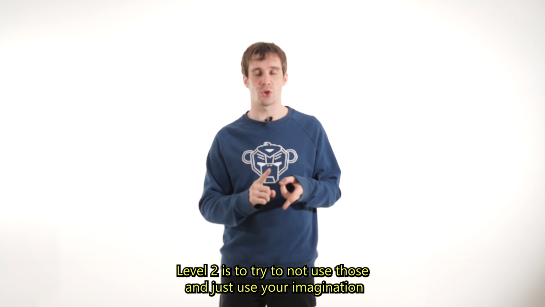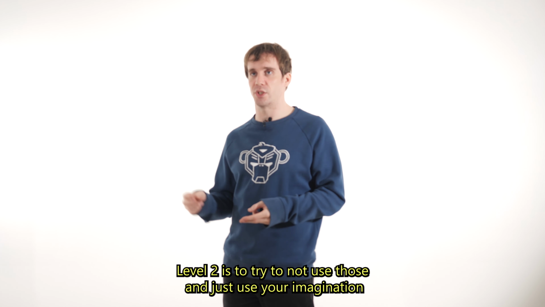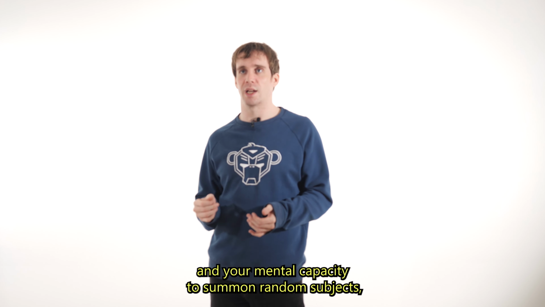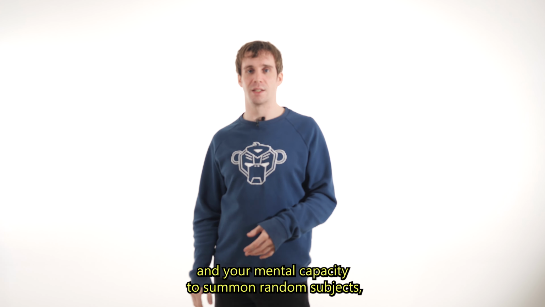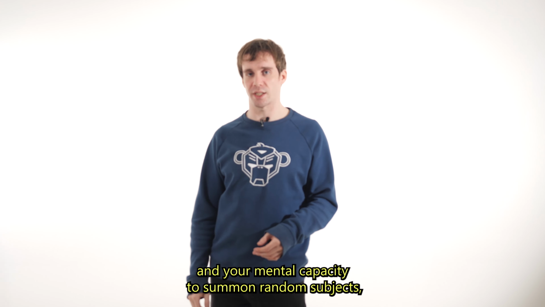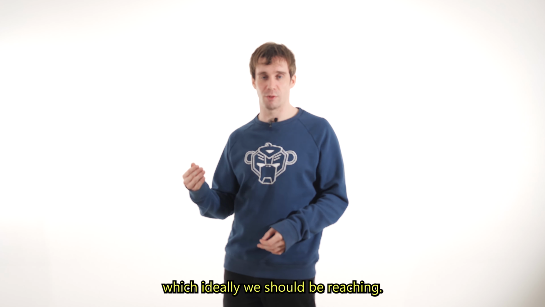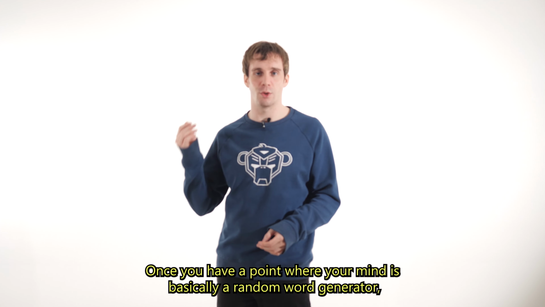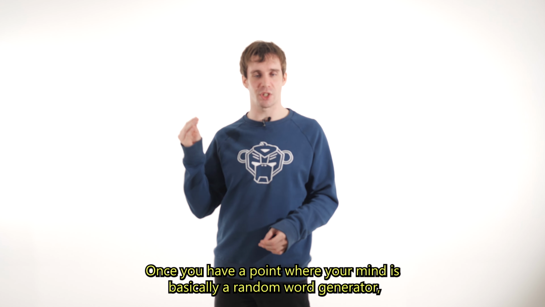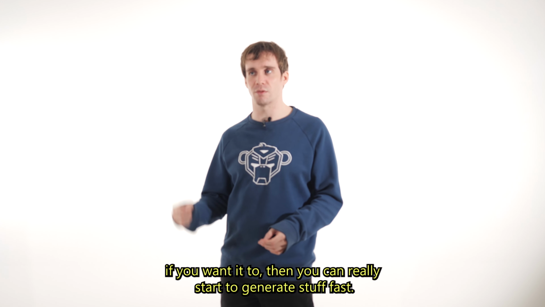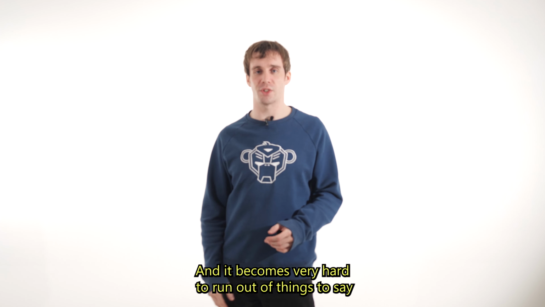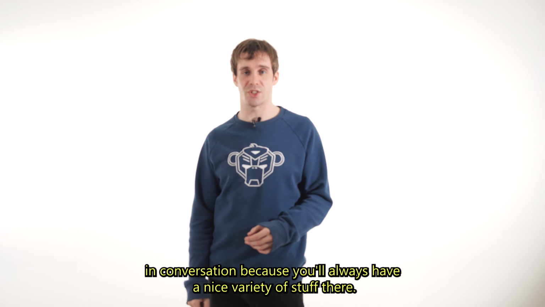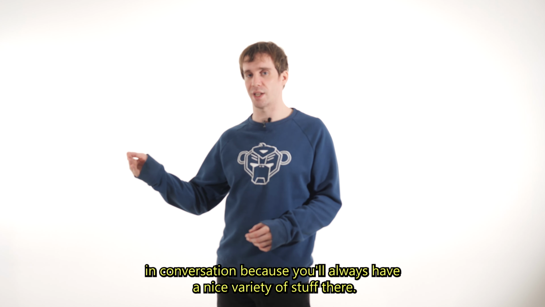Level 2 is to try to not use those and just use your imagination and your mental capacity to summon random subjects, which ideally we should be reaching. Once you're at a point where your mind is basically a random word generator, if you want it to, then you can really start to generate stuff fast, and it becomes very hard to run out of things to say in conversation because you'll always have a nice variety of stuff there.